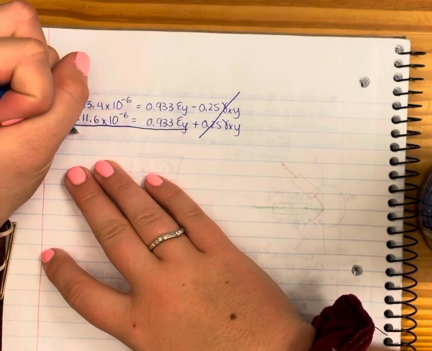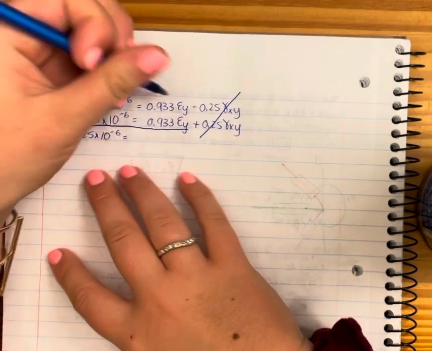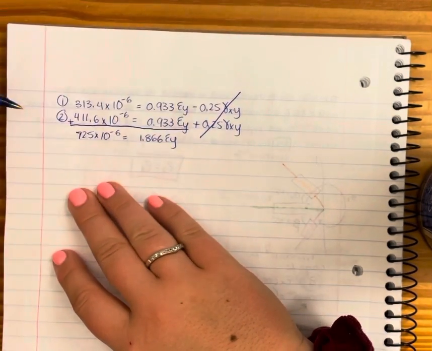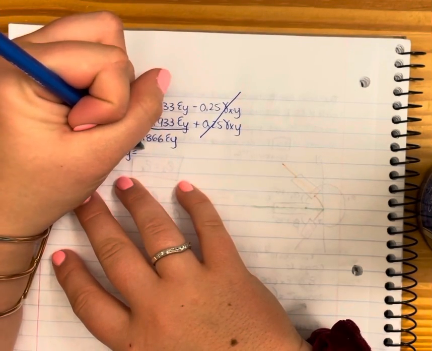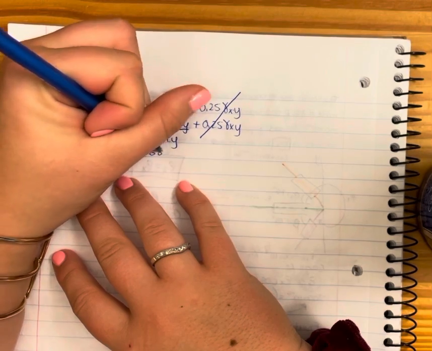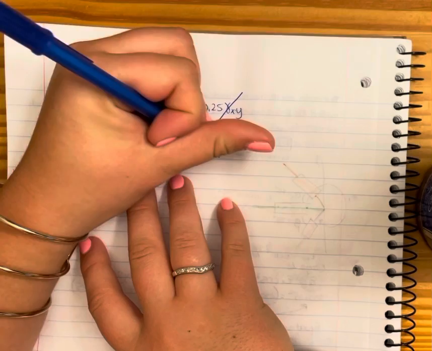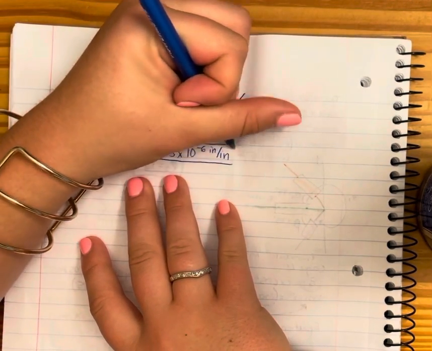So on this side, you get 725 times 10 to the negative 6 equals 1.866 strain in the y. Strain in the y equals 388.5 times 10 to the negative 6 inches per inches. Important to keep this, so I'm going to box it.